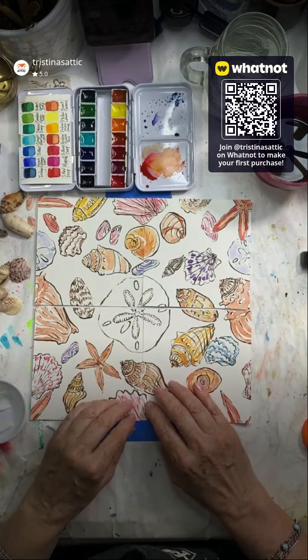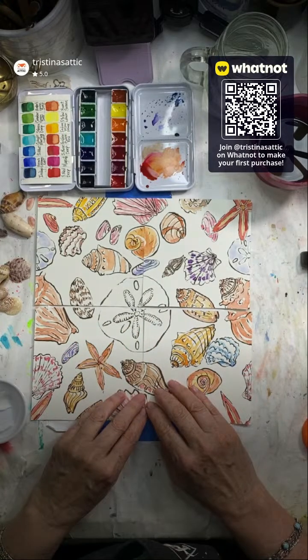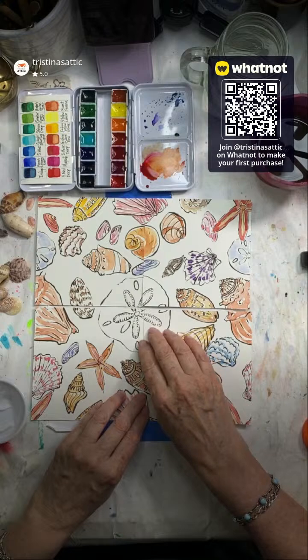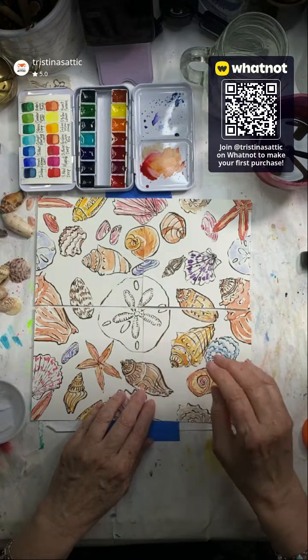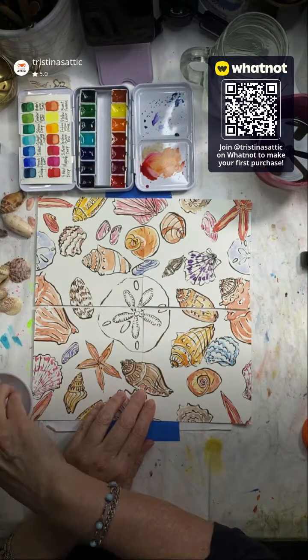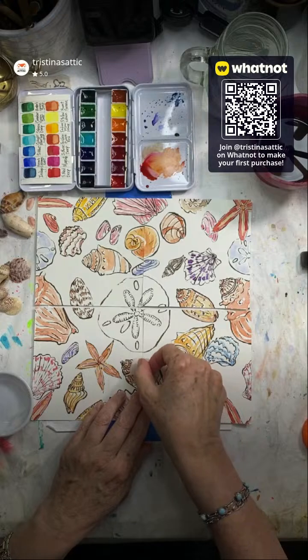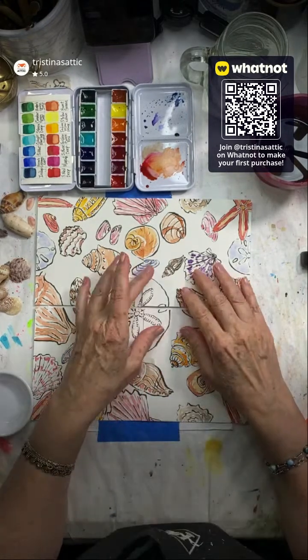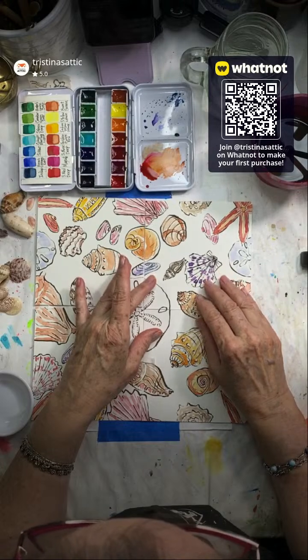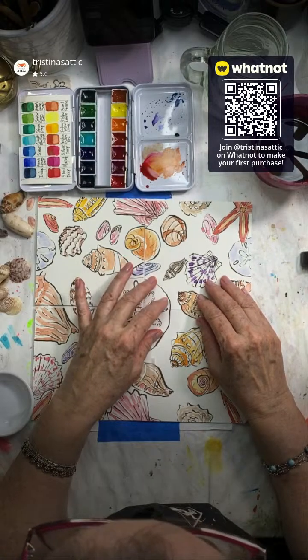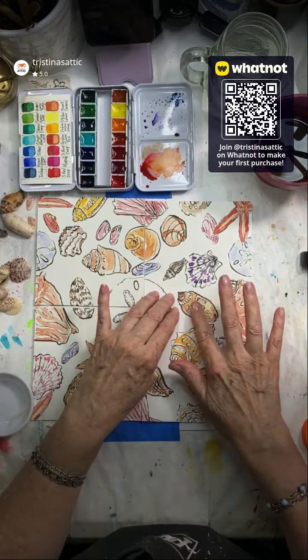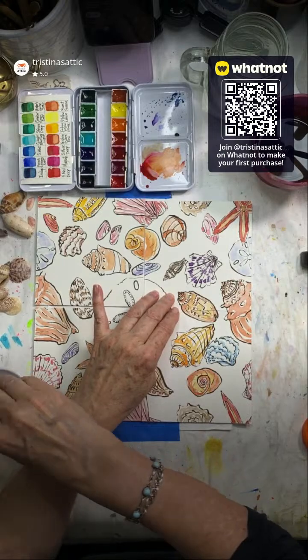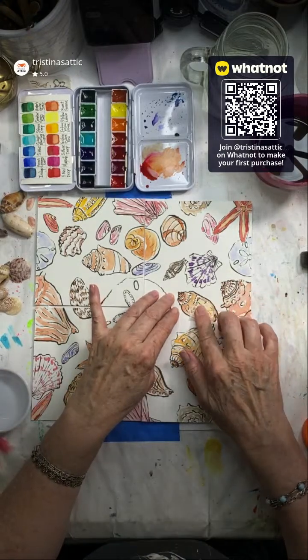It's definitely a trend right now, which is why I thought I would share it with y'all. Okay, tape. I have to make sure this is dry. Yes, so then I can put a piece of tape right there. This is a Holbein soft tape, so it won't hurt your paper. Okay, right there. Is this dry? Yes, that's dry right there. Let's put that on there.